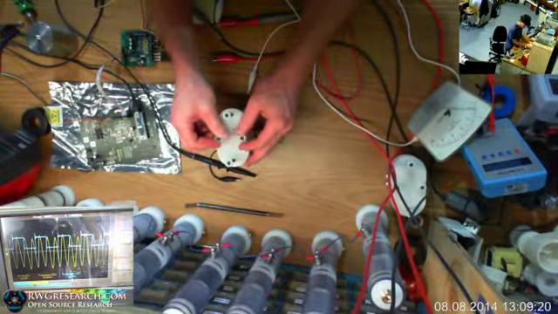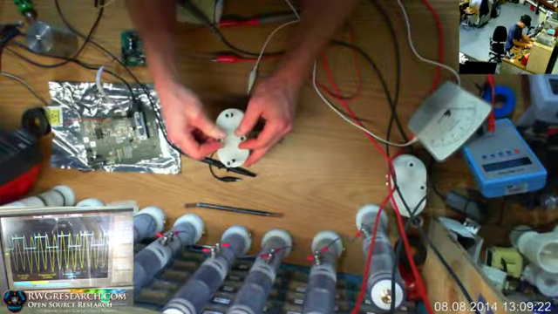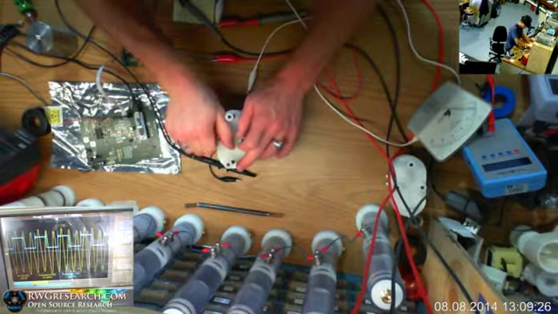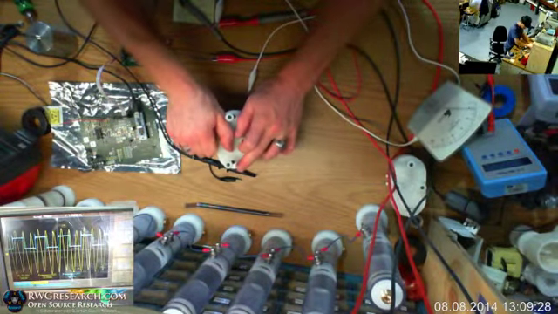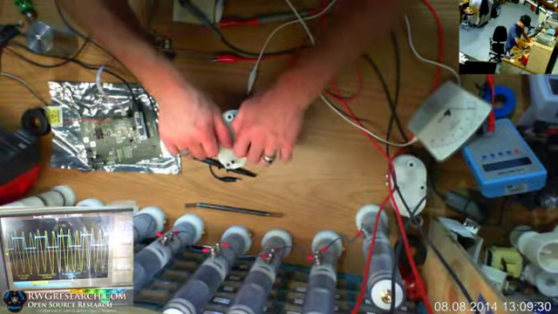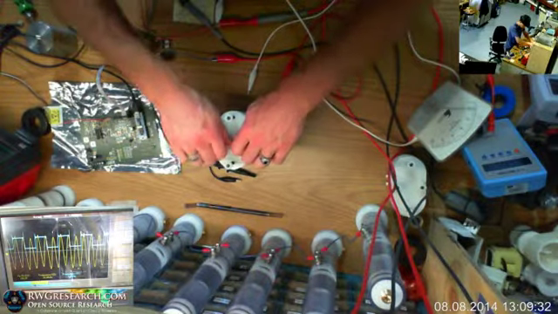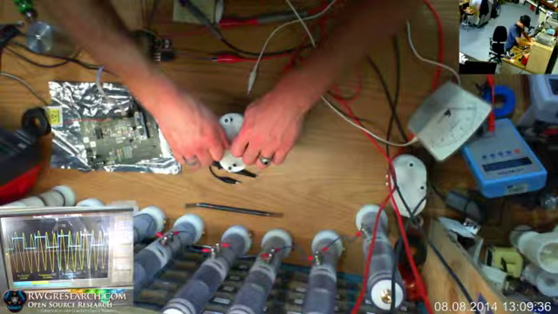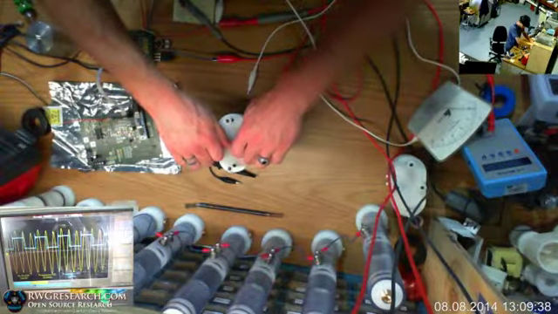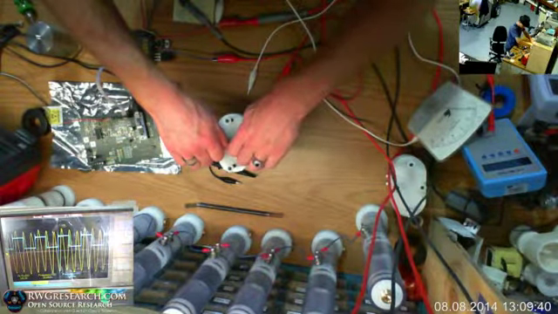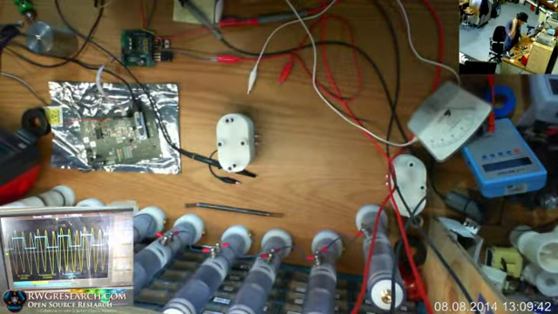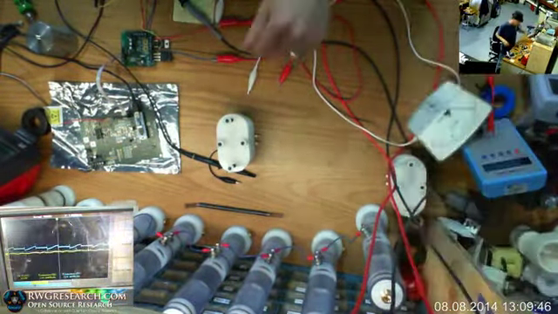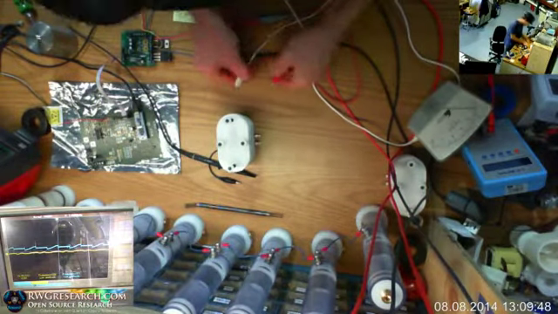Look right there. There. Now, for curiosity purposes, let's find out what inductance the primary is at.